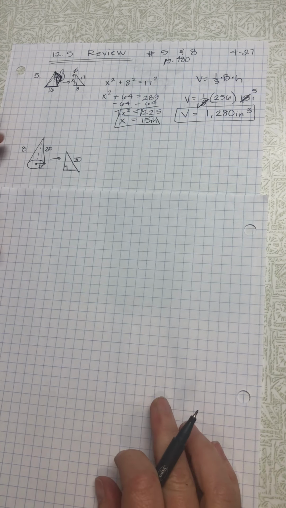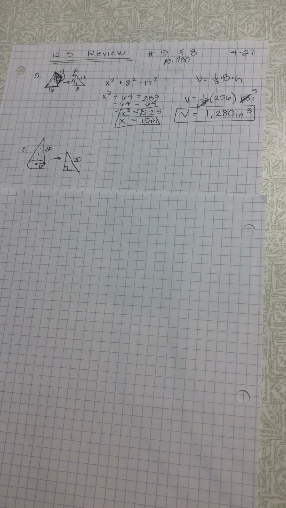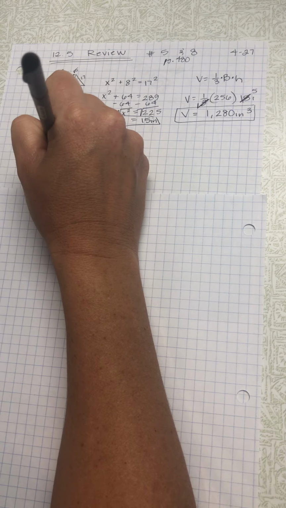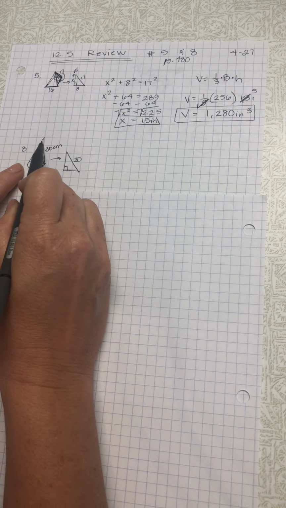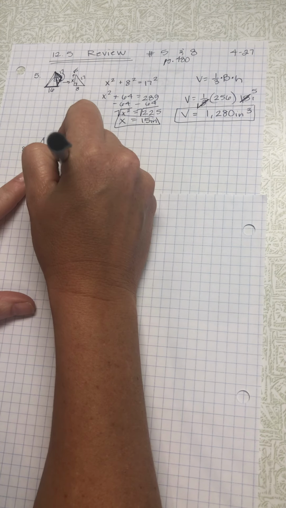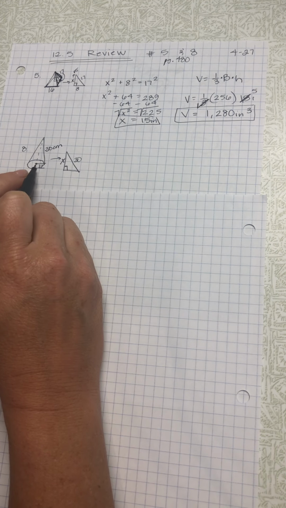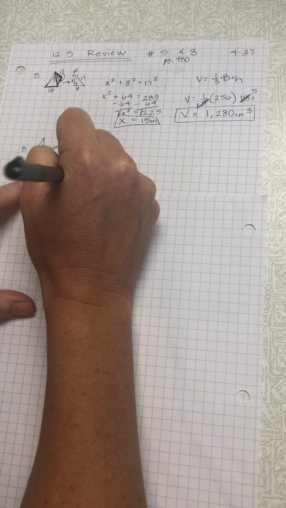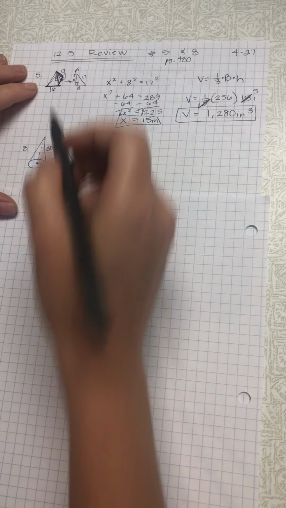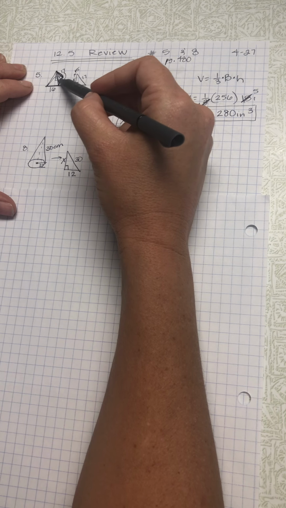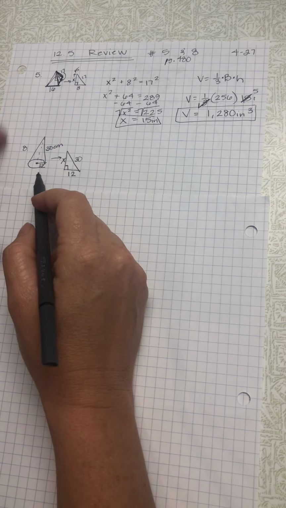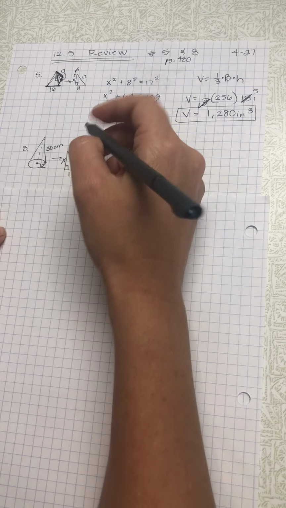Let's try 8. 8 is a cone. Its dimensions are in centimeters. When I slide out the inside triangle, I have an unknown height, and on the bottom, they've given us a radius of 12. So the bottom is 12. We're not going to halve it. It's different from the first one because in the first one we had the whole way and we were trying to find half. We were using half of the triangle, but here it's already cut in half for us.